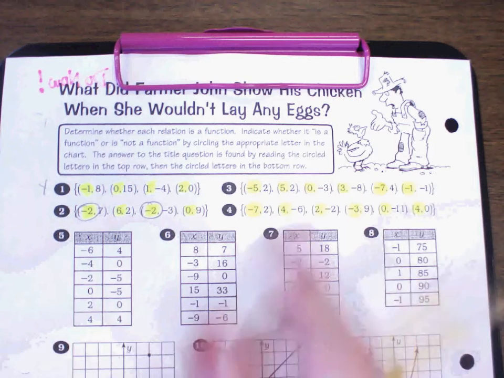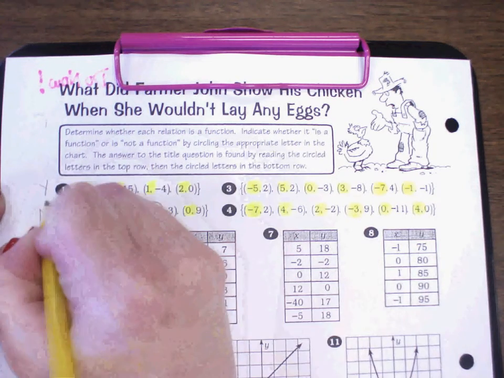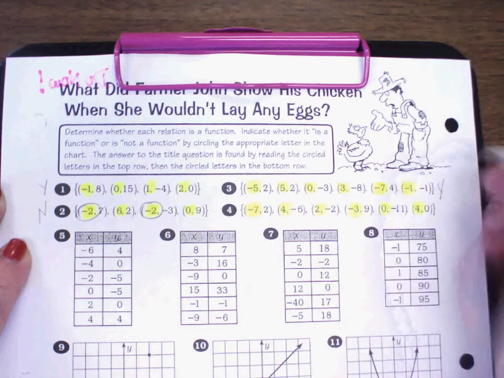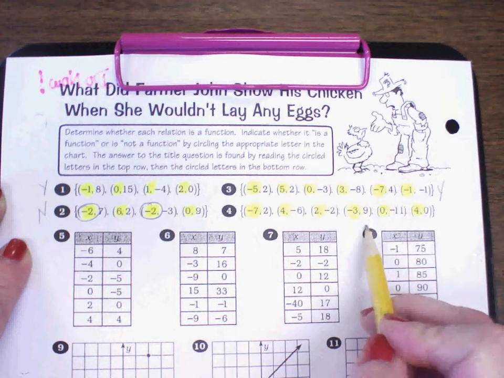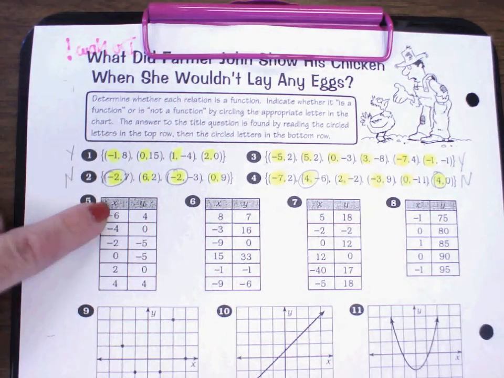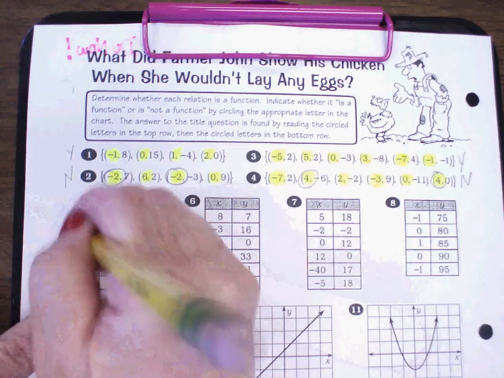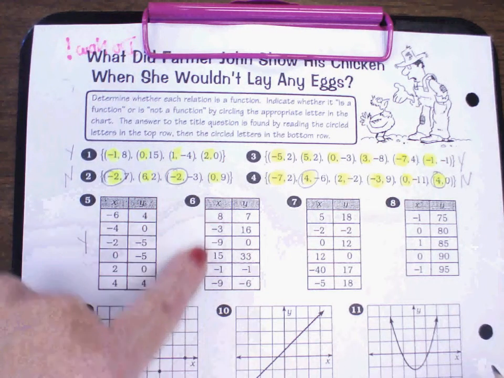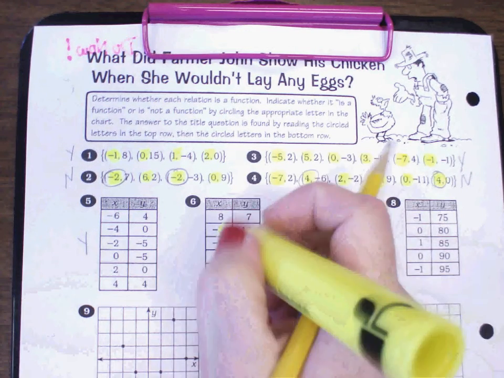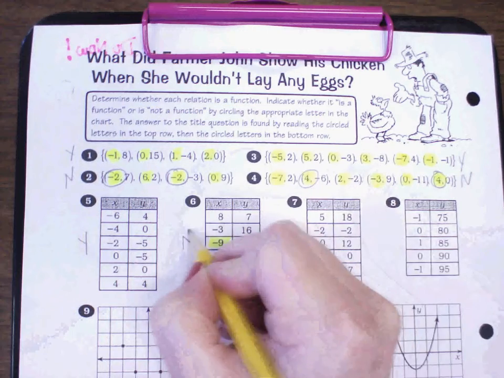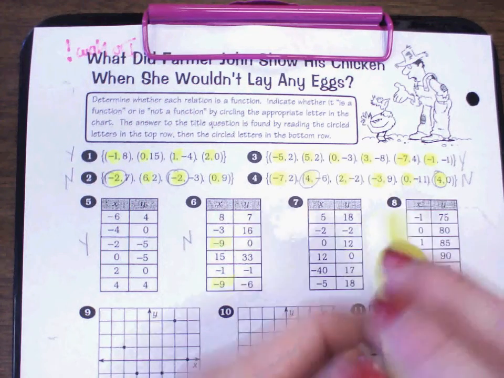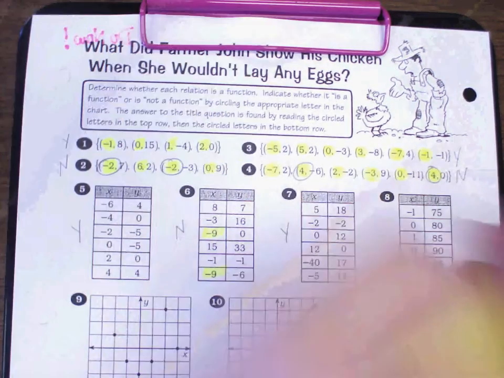All right. What about number 3? Yep, that's a yes. What about number 7? What repeats? I can't see it. The 4, right? The 4. That's a no. All right. Anything repeats over here? So that's a yes. Anything repeats over here? What repeats? -9. So that would be a no. What about this one? Anything repeats? No, so that's a yes. Over here? -1 and 0. So that would be a no.